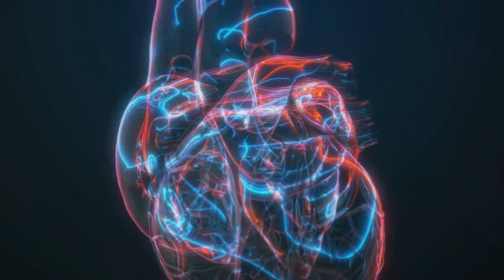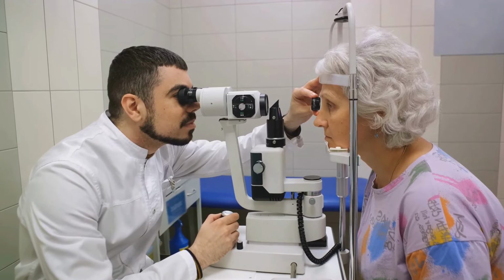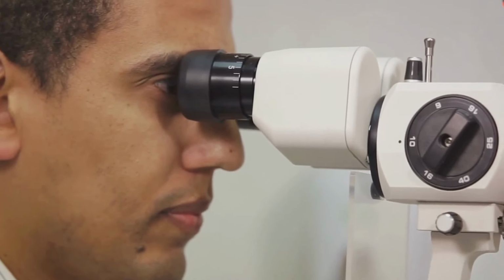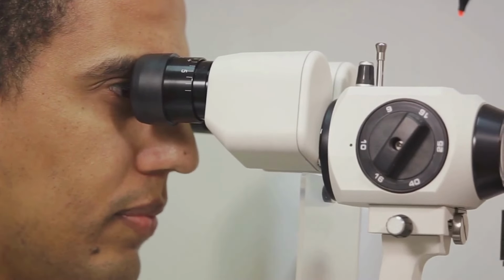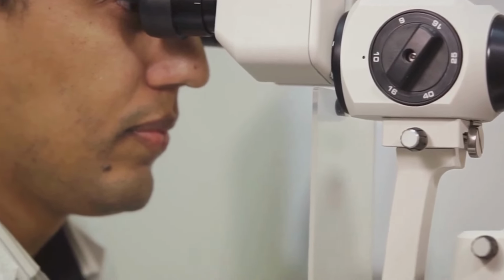Now let's talk about your eyes. High blood sugar is a leading cause of vision loss. The tiny blood vessels in your eyes can be damaged, leading to conditions like diabetic retinopathy, which can cause blindness if not treated. And remember, these are just the physical impacts.